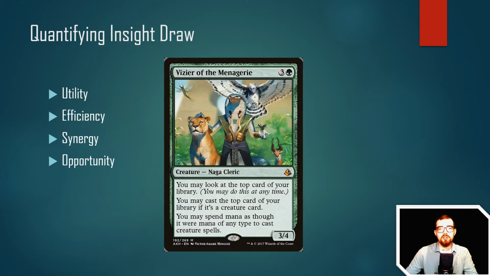As far as efficiency, it is a 4-drop 3/4, so it would probably not end up passing the vanilla test. So it would get a little bit deducted for that. As far as synergy is concerned, you want to be able to consistently cast the creature cards in your deck, and put enough in there that this is worth it.